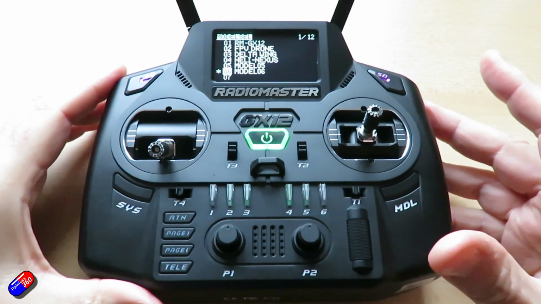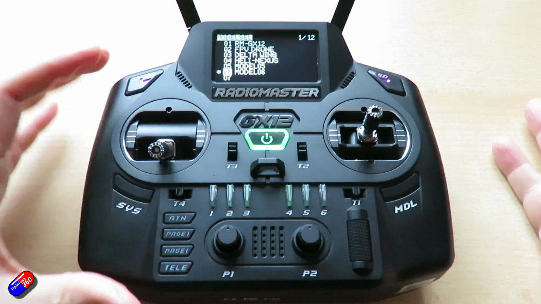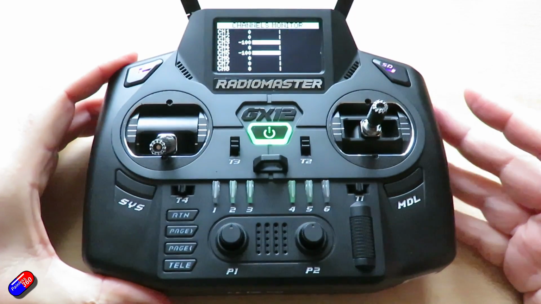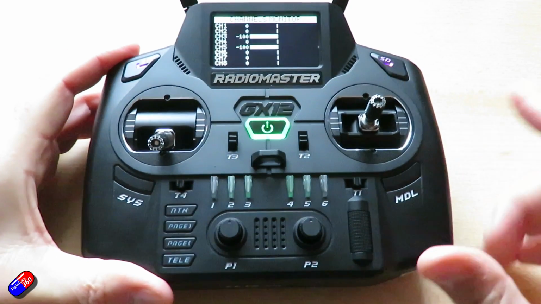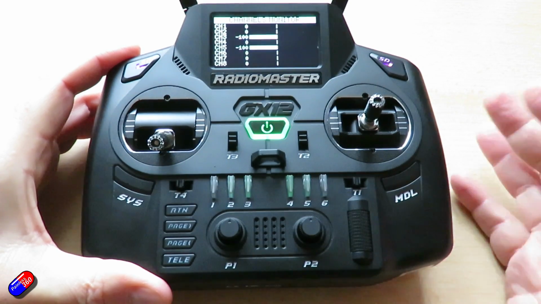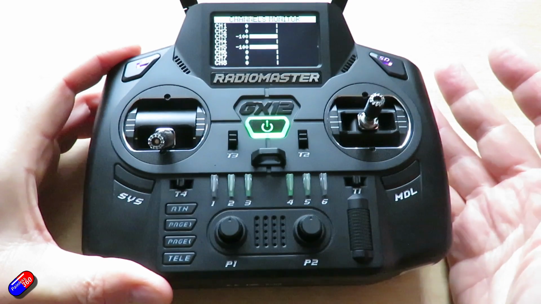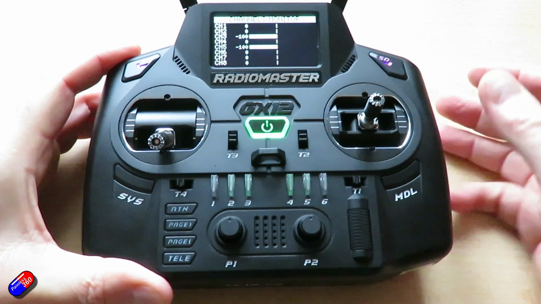Now the cool thing is that that isn't a disaster. You can actually make it so that those momentary switches act as a latching switch. And in fact, I think in a future version of firmware for this, it's going to be a lot easier to set up, but you can do it right now. But not only can you make it a latching switch, you can actually do some pretty funky stuff.